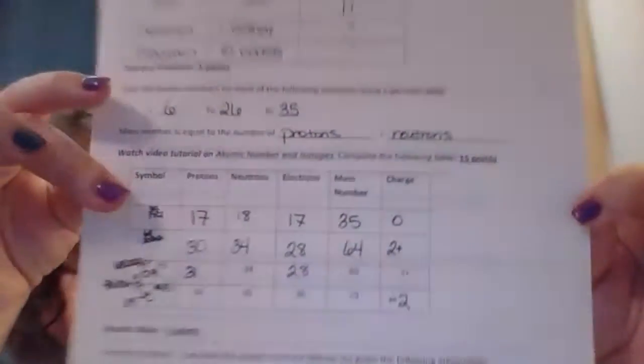Then we have zinc with a 64 for the atomic mass, 30 for the atomic number, and a +2 charge. So the charge will be 2 plus, the mass number is 64, and the protons is 30. To get our neutrons, we'll take 64 minus 30, which is 34. To get our electrons, we just do the opposite of what the charge is. So 30 minus 2 is 28. So it's 30 protons, 34 neutrons, 28 electrons, 64 mass number, and +2 charge.